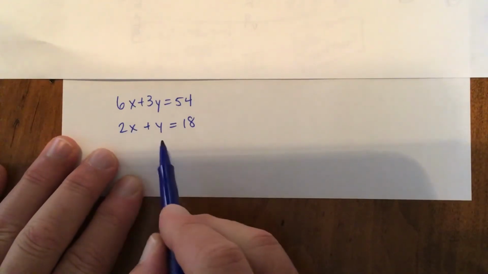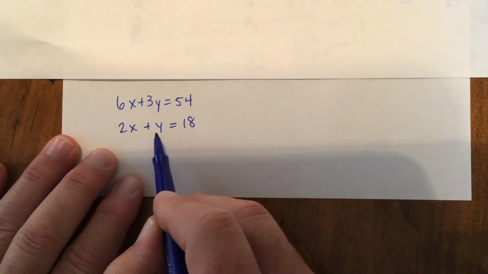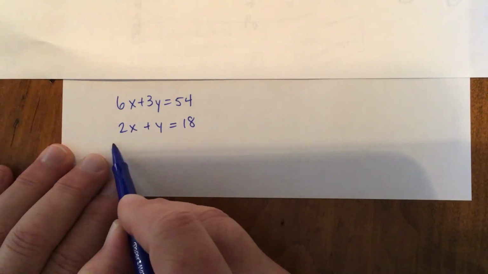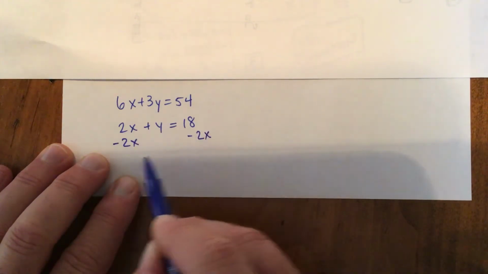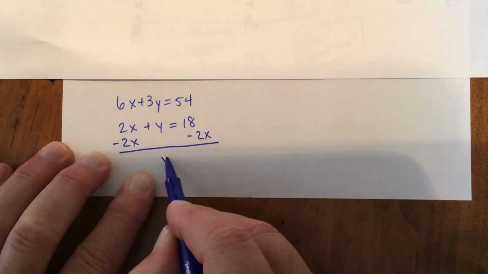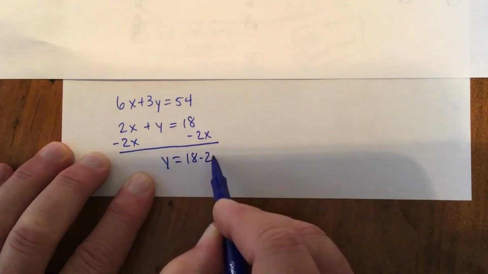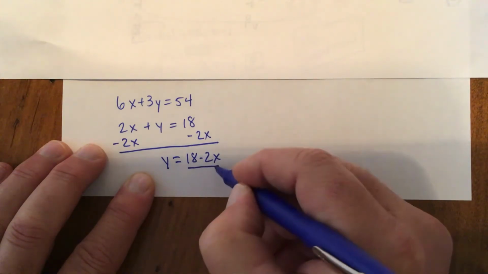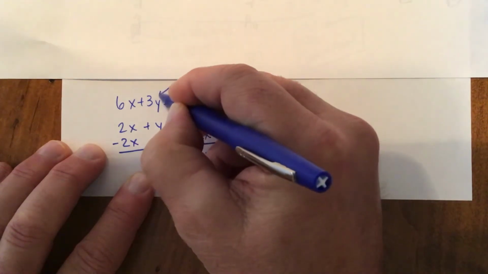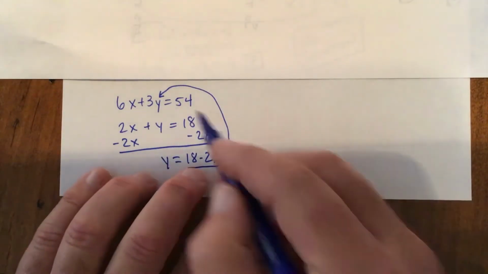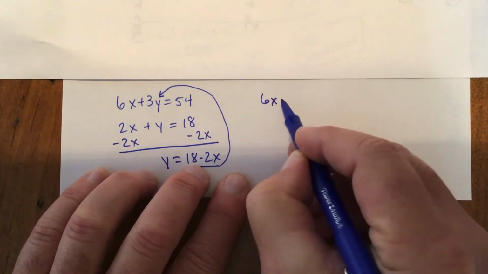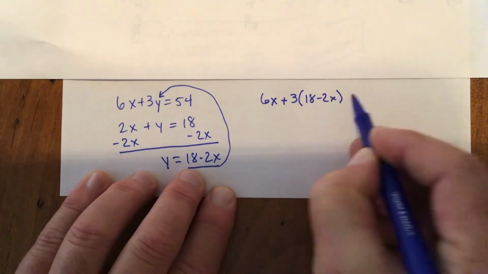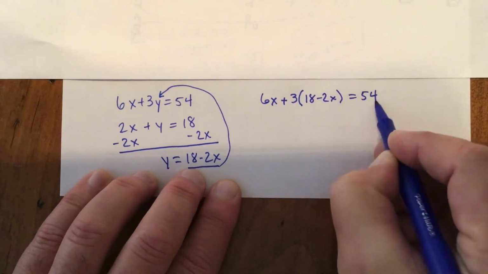All right, again, we look at which variable has a coefficient of 1. That's this one right here. So I'm just going to do it underneath here. I'm going to subtract 2x from both sides. Now I'm left with y is equal to 18 minus 2x. We like that because now we're going to take this and throw it into this y up here. So let's rewrite that. We're going to have 6x plus 3 times (18 minus 2x) is equal to 54.